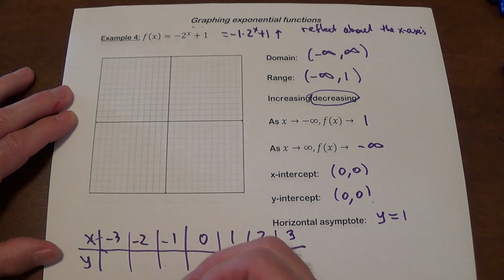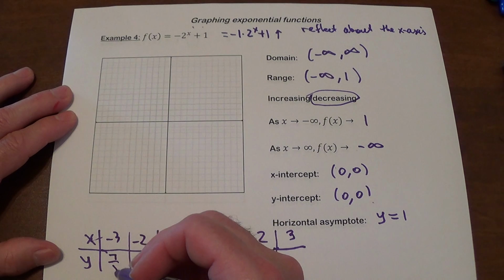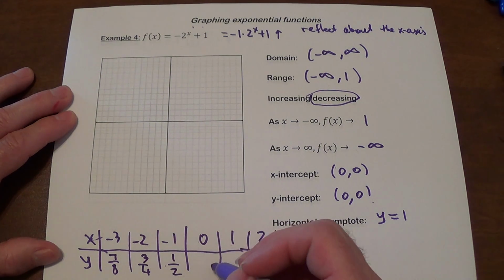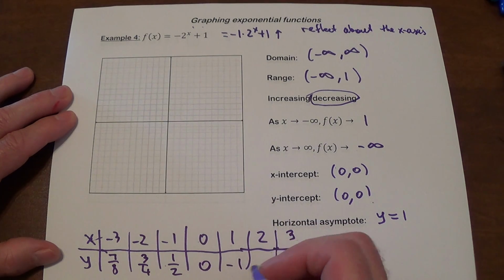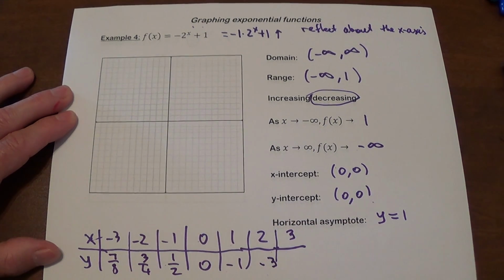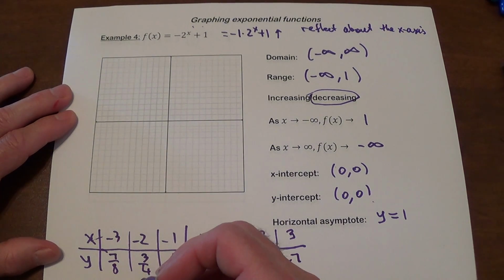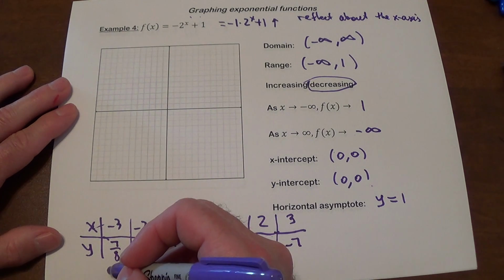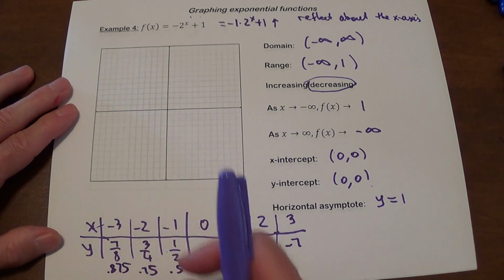So what are my values? My values here will be 7/8. This one's going to be 3/4. This one's going to be 1/2. This one's going to be 0. This one's -1, -3, and here we're going to have -7. So this is 0.75. This is 0.5, and this is 0.875.